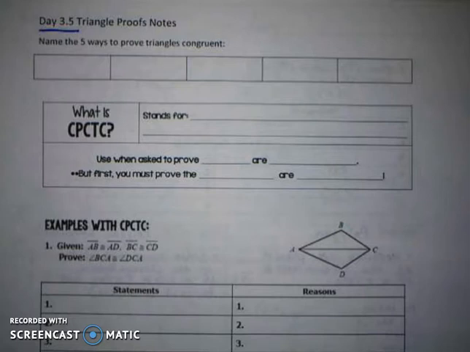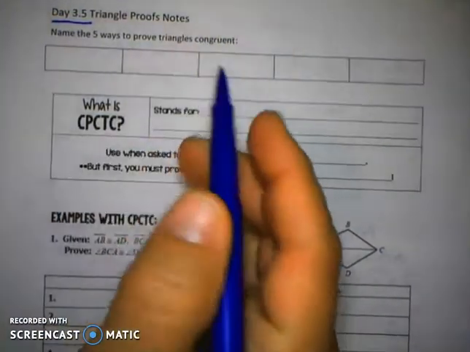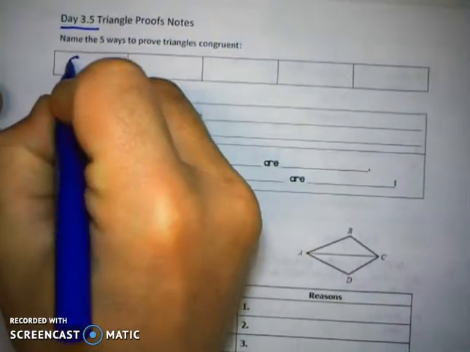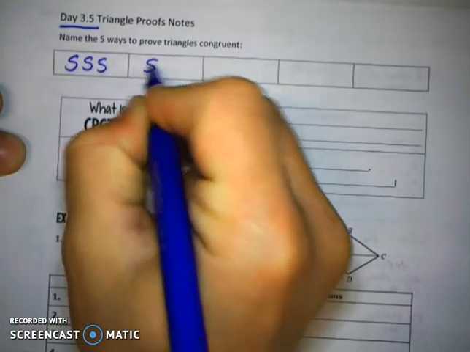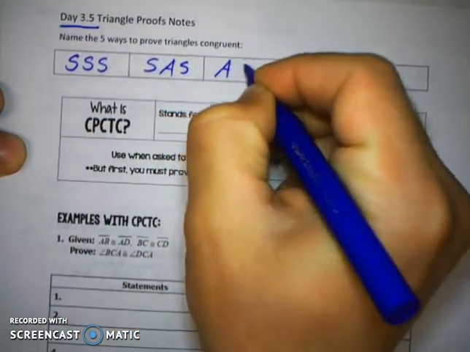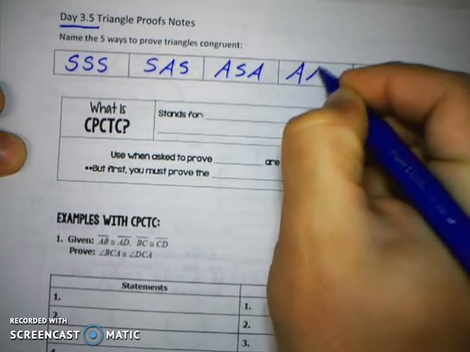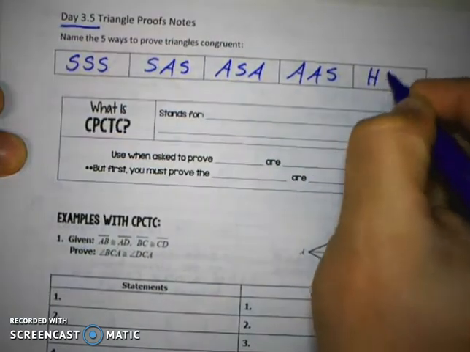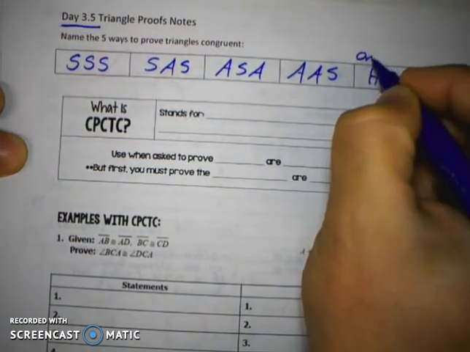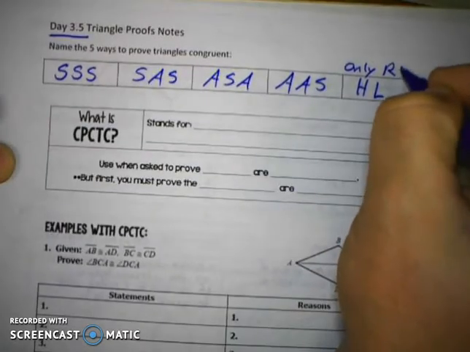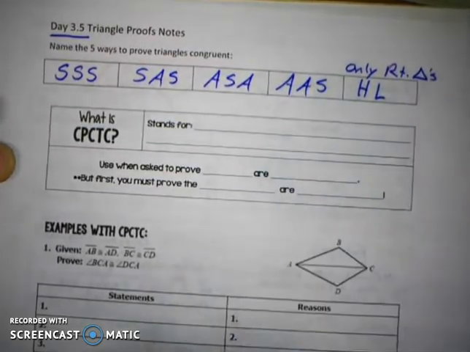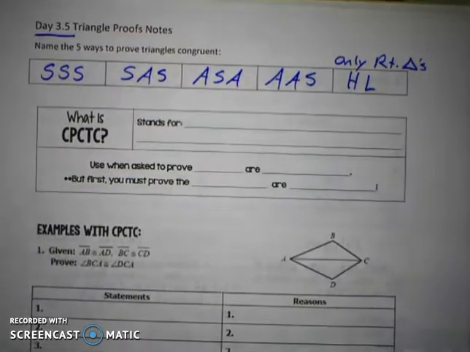In the last lesson, we looked at how to prove triangles are congruent. There are 5 ways we can prove that triangles are congruent. You should remember those as side, side, side; side, angle, side; angle, side, angle; angle, angle, side; and hypotenuse leg. Remember, hypotenuse leg only works in right triangles. So we used those for our proofs in the last lesson.